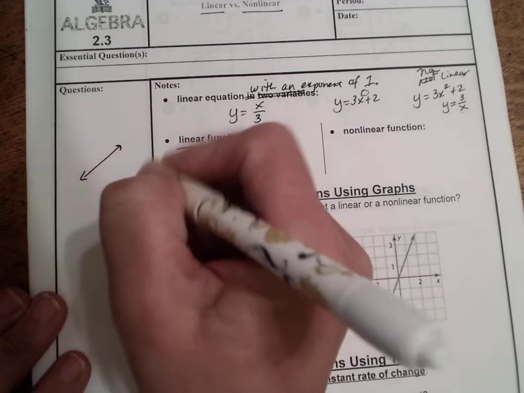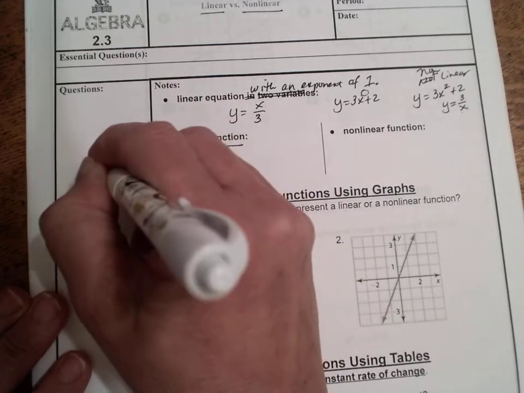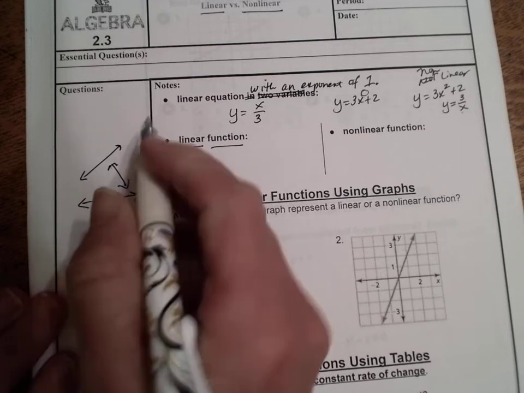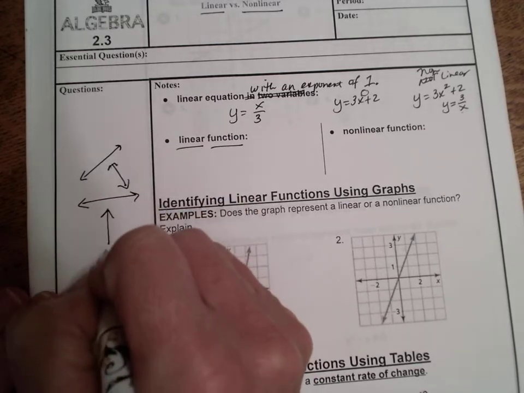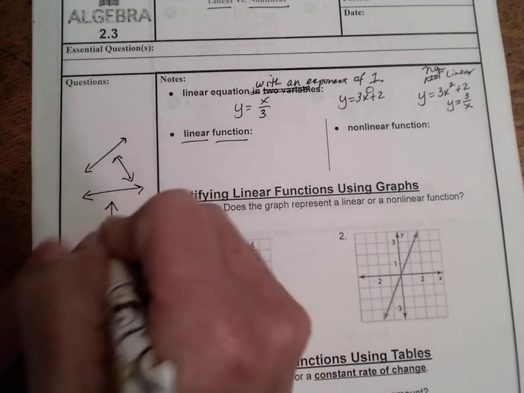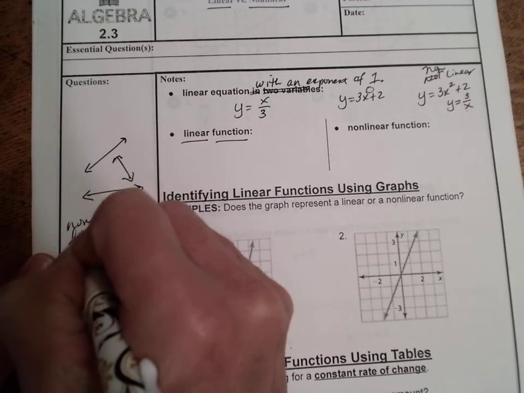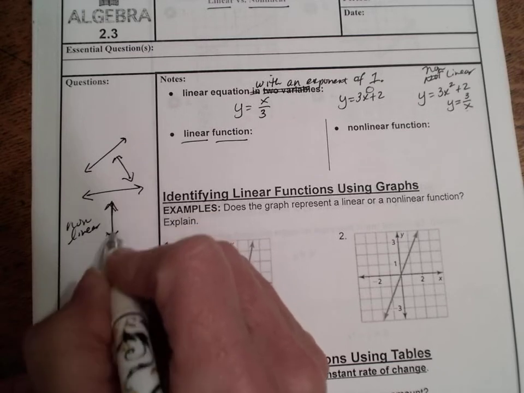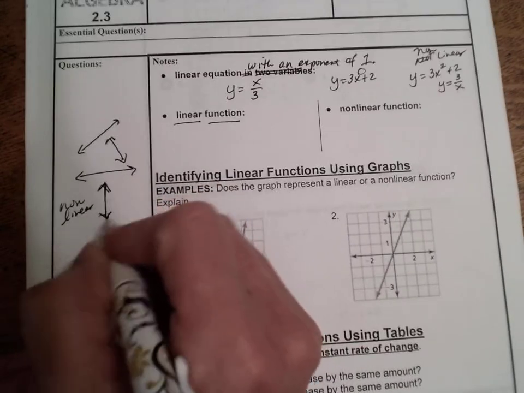This would be a linear function. This would be a linear function. This would be a linear function, horizontal, but not this. This is nonlinear because to draw a line straight up and down on a graph, what values are repeating? The x values are repeating.